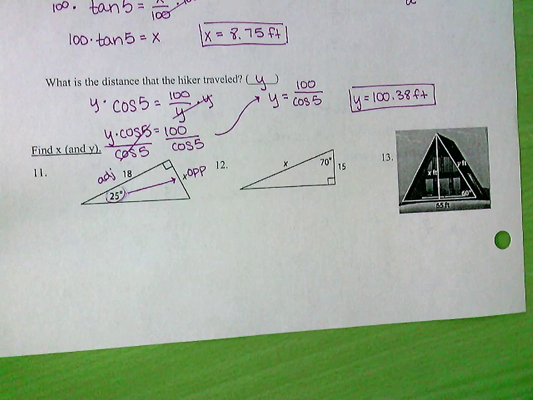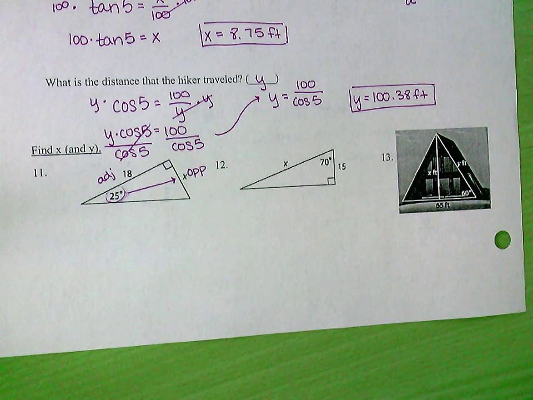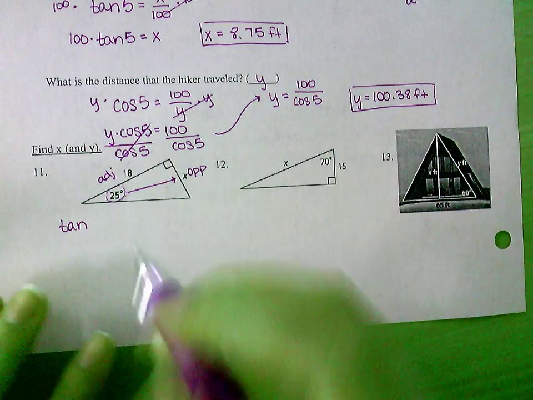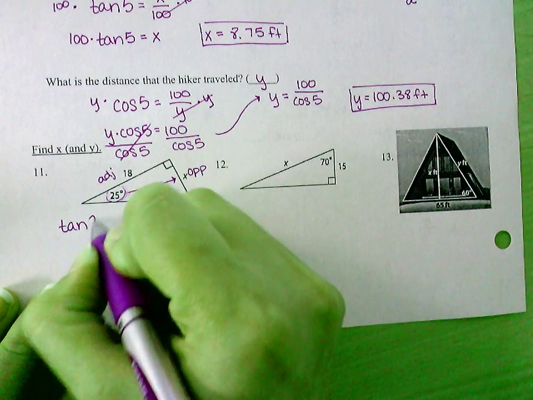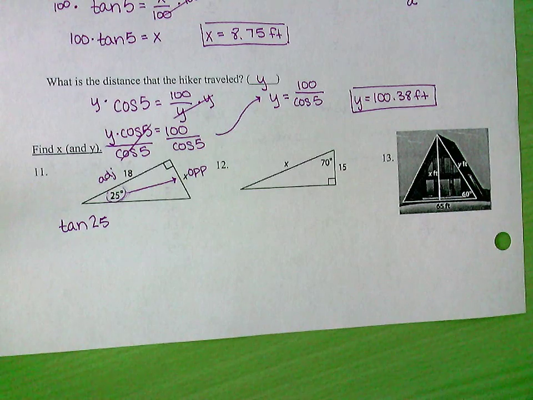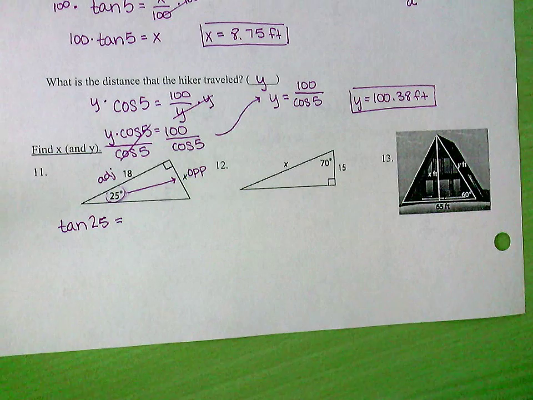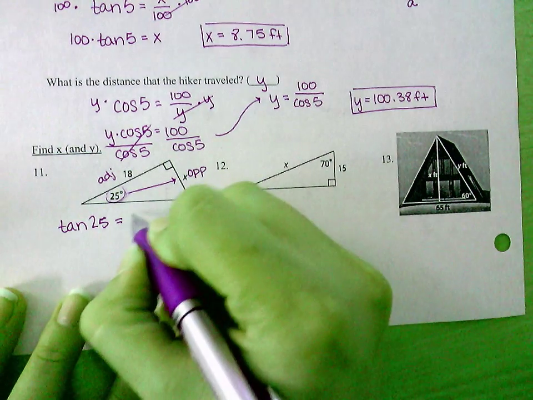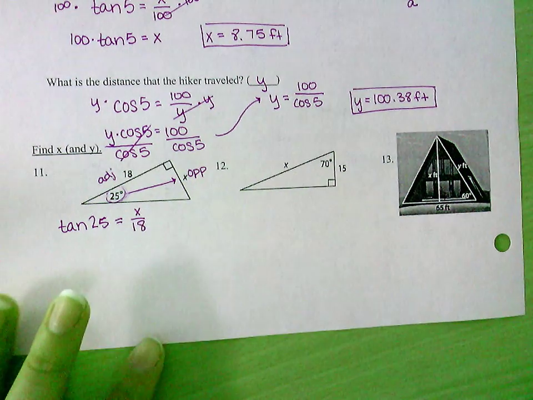All right, let's sit down so I can go through number 11 now. We said we're using tangent, because we have the opposite and the adjacent. So we're going to take tangent of the angle we're working with, so of 25. That angle is always attached to that trig function. That will be equal to the ratio of your sides, and tangent is opposite over adjacent. So we have x over 18.